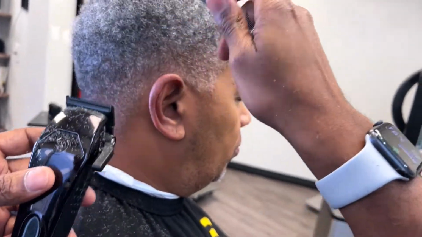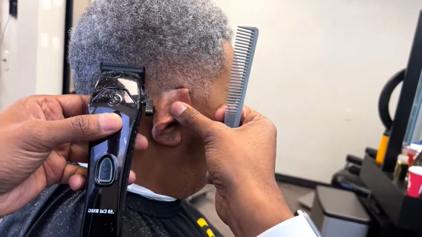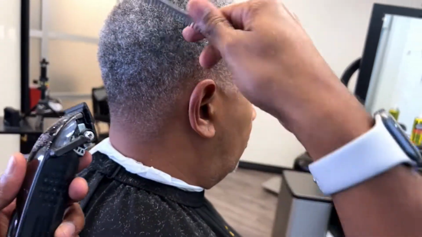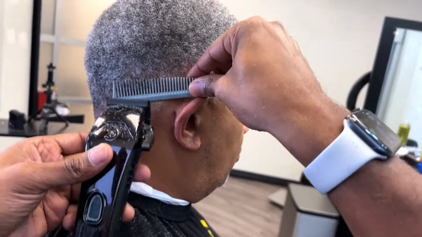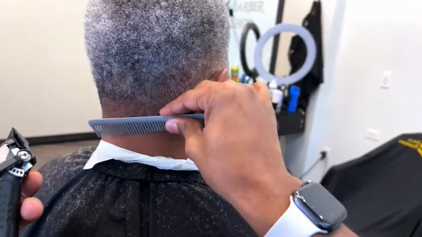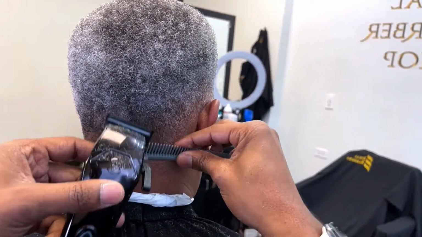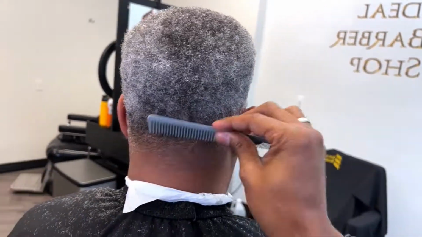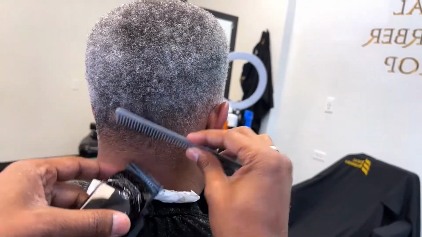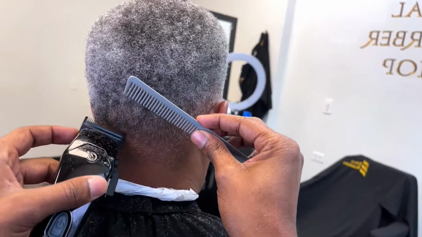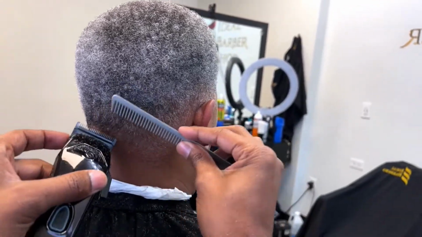Because you don't want to risk them moving and throwing off everything you just did in the middle of your fade process. Now, there are exceptions to the rule. I have some kid clients that sit really still, but just to be cautious, I would use my guards to shape, if that makes sense.